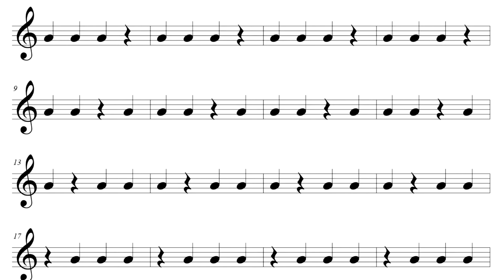Now let's repeat this exercise at a metronome marking of 120. Get ready to play. Do not forget to count off 8 beats. Here we go.